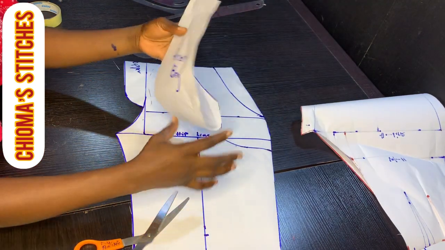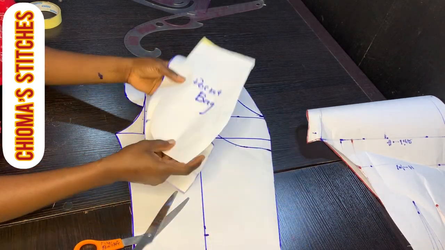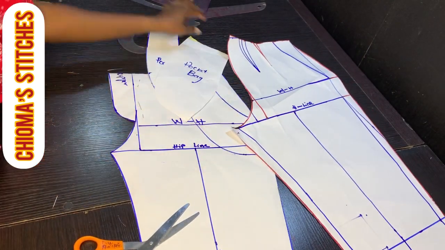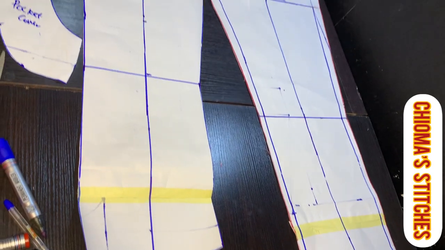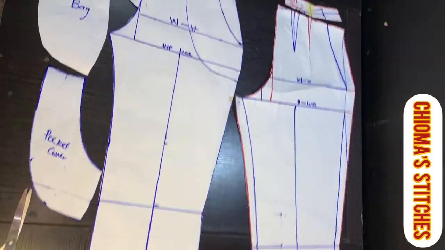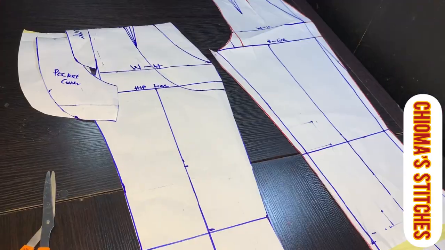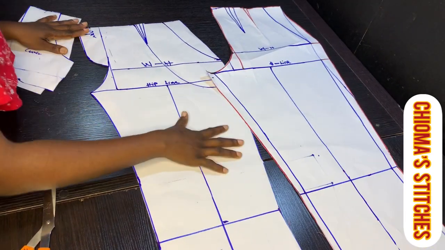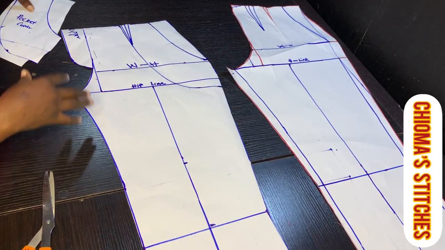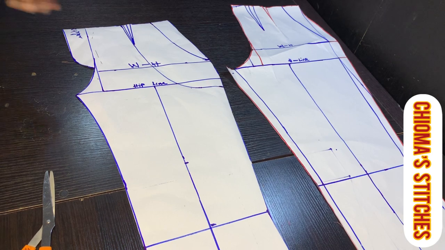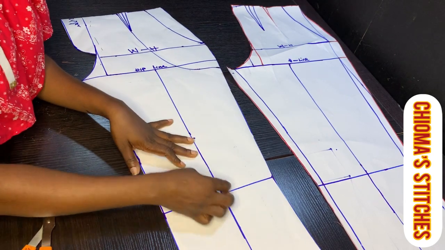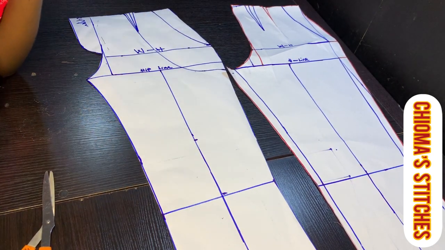Here it's completed. So these are the pieces for the trouser. Now we can say we are done drafting the trouser pattern. Now this right here is our basic trouser pattern with every part of it complete, and you can now use this to make your trousers in the future. You can always alter it whenever you want to make any trouser, be it flare, palazzo, bell bottom, any. You're just going to use this master pattern to alter it. So this is like our master pattern.